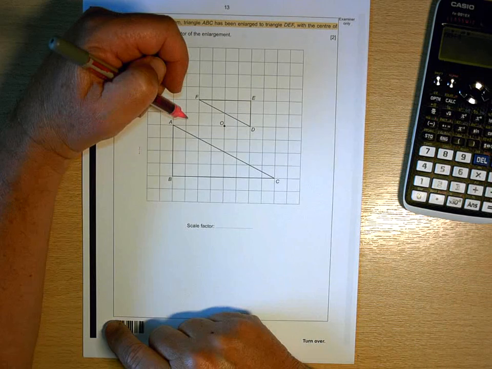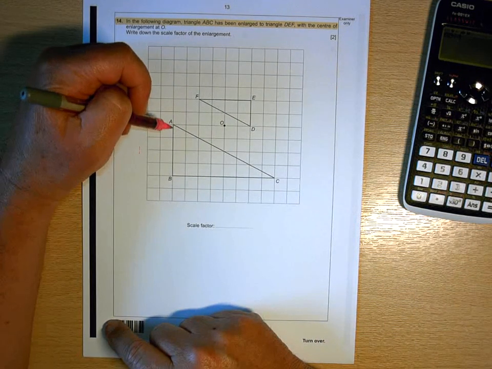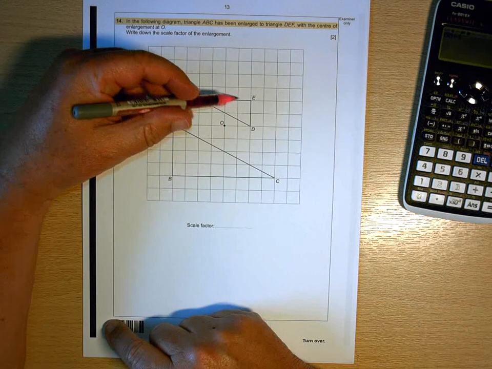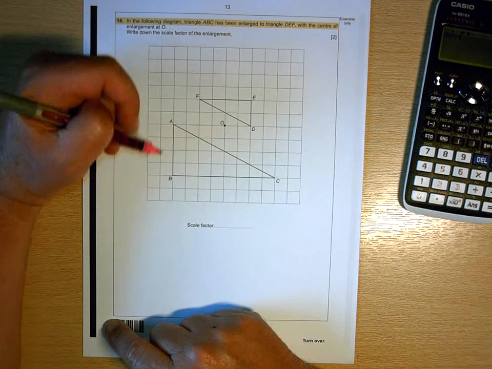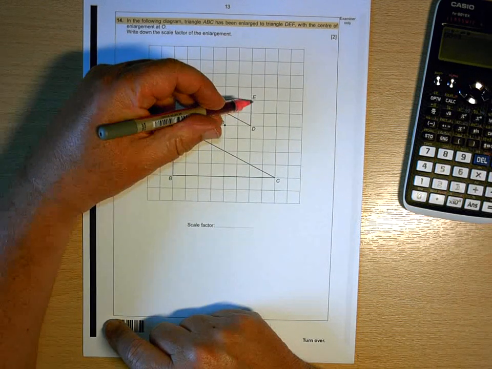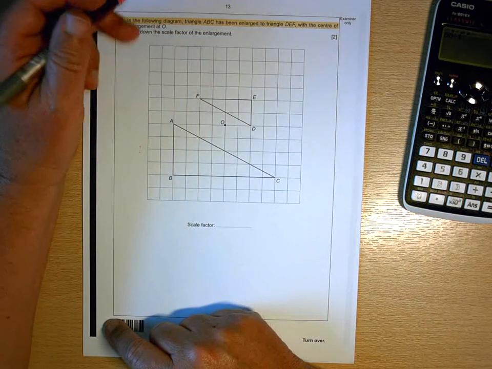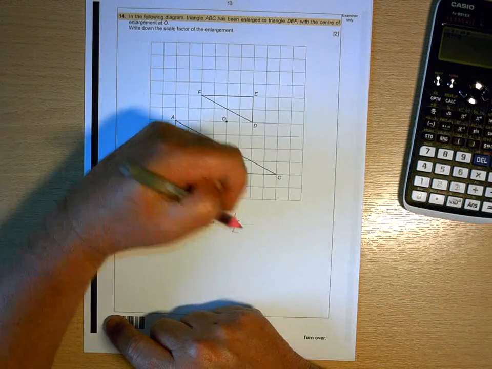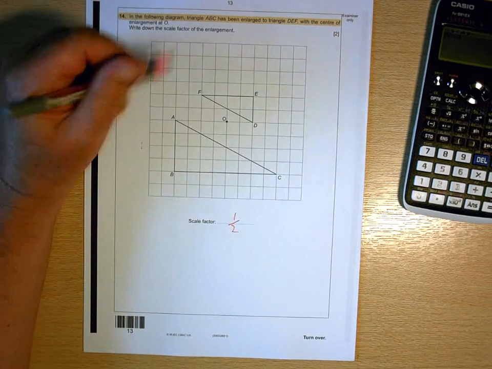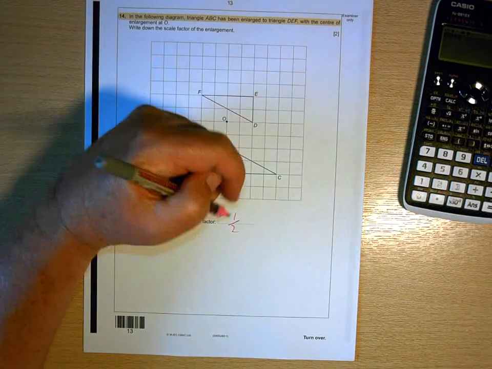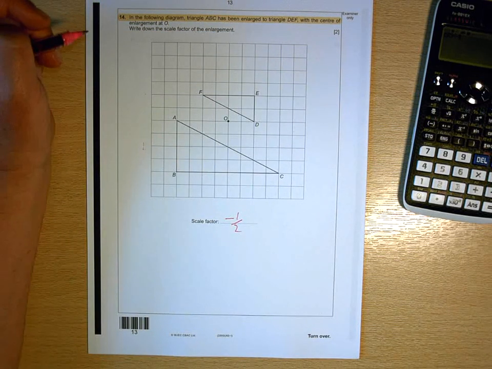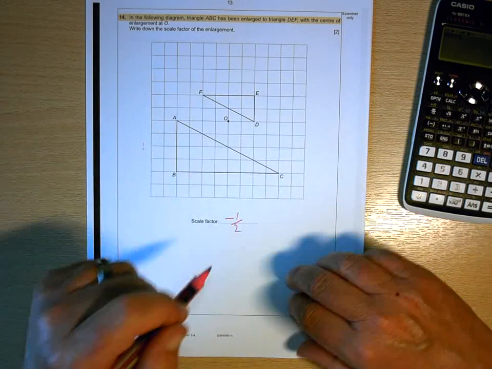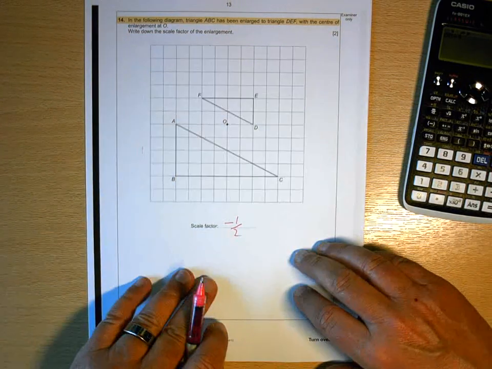You can see it's been reduced. We're taking this larger triangle down to a smaller triangle, and AB is basically DE in the enlargement, so it's gone from 4 squares to 2, so the scale factor is a half, but because it's also been inverted, that means it's a negative scale factor. So it's minus a half, and you want to be looking for that. It didn't come up in paper 1, it's going to be there in paper 2.